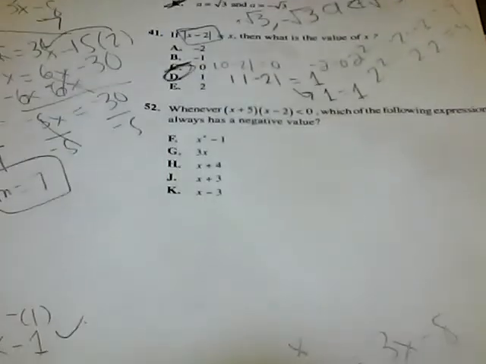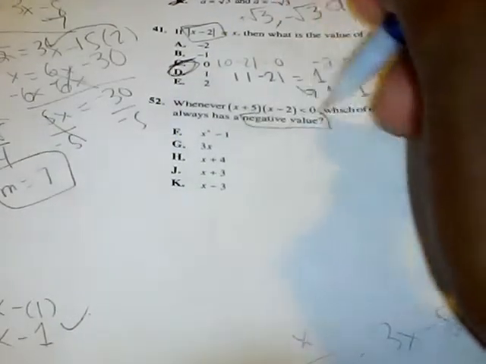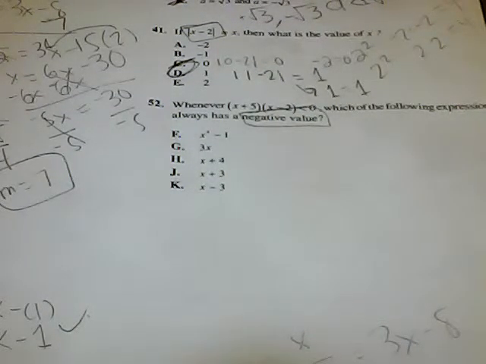But let's get on with this last question. Number 52, the last one. Whenever parentheses x plus 5 times parentheses x minus 2 is less than 0, which of the following expressions has a negative value? So, important information. Which of the expressions has a negative value? So, when we're looking for our answer choices, we have to look for the answer choice that yields a negative value given the substitution we've been able to make.